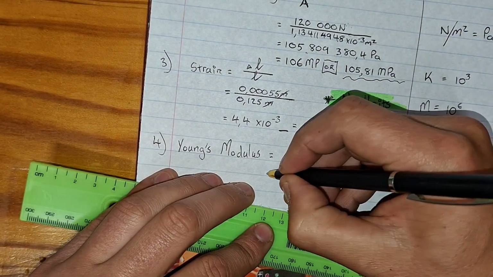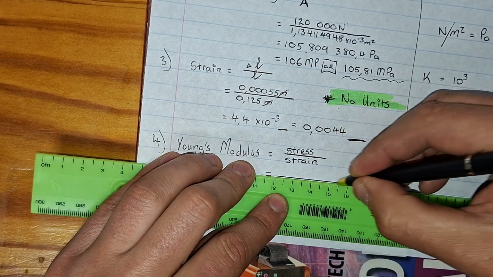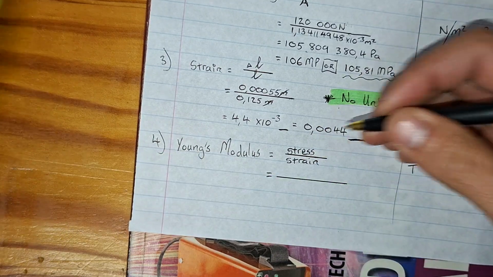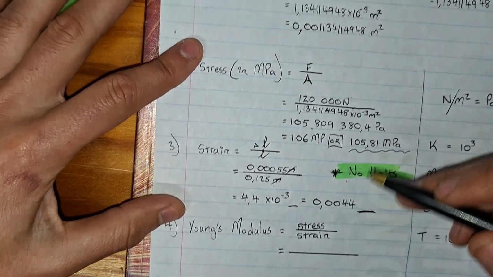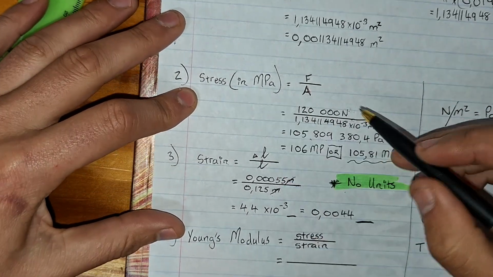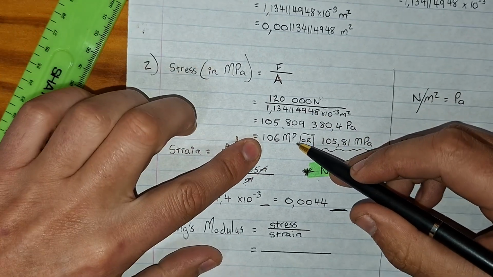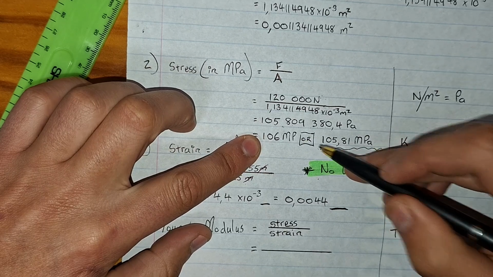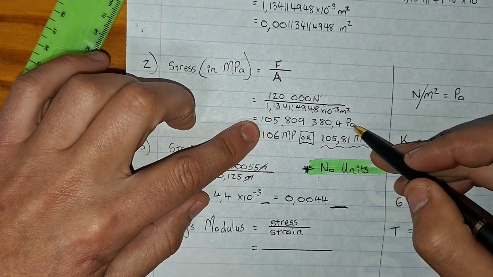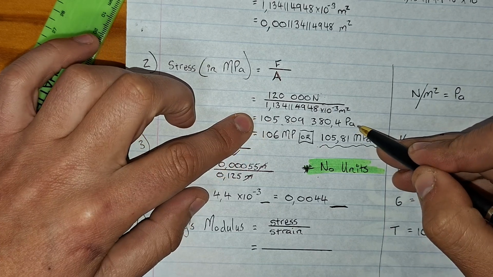So we will be using the answers of our previously calculated calculations over here. So stress divided by strain. We calculated stress over here, but you will not be using the value which was converted to megapascal. We still need to use standard units. So over here, we're not using megapascal, we are using the Pascal value.